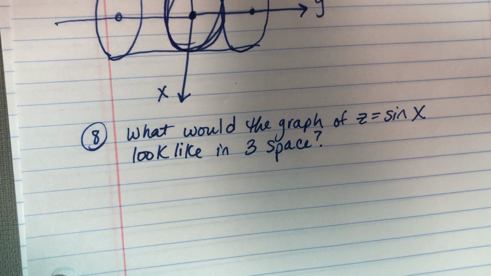Like that little sine curve going up and down, bobbing back and forth along the xz plane, but then stretching out like a little bumpy ribbon infinitely along the y-axis because it has no restrictions on y. Interesting, huh?